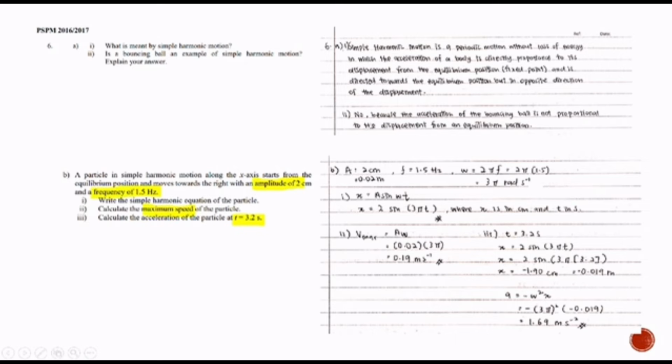So number 2, is a bouncing ball an example of simple harmonic motion? Explain your answer. The answer is no, because the acceleration of the bouncing ball is not proportional to the displacement from an equilibrium position.